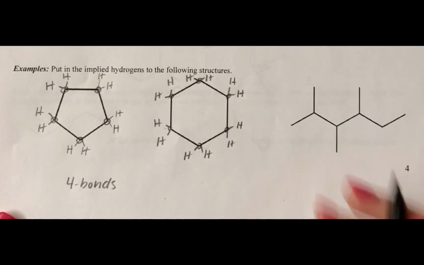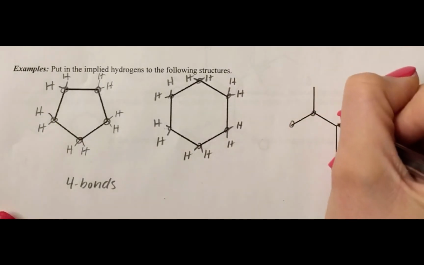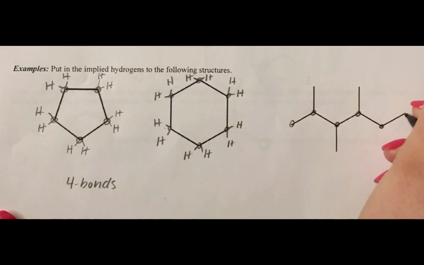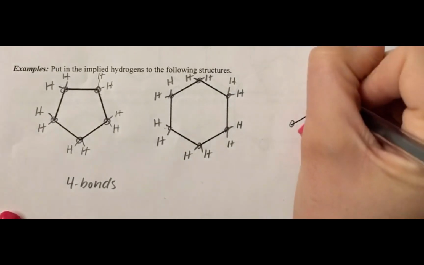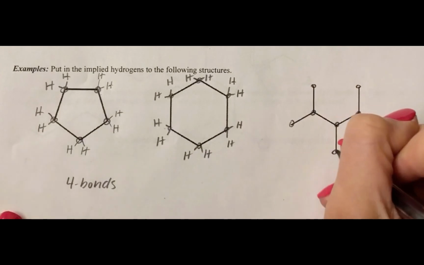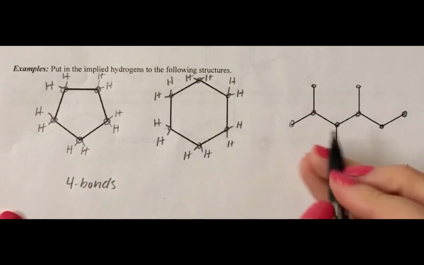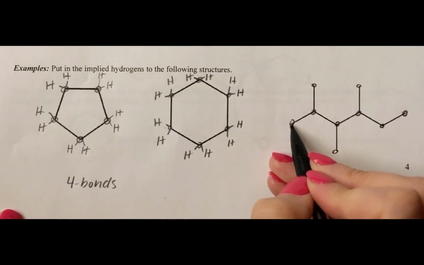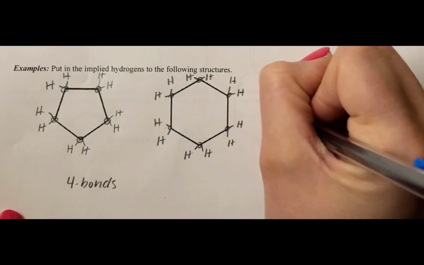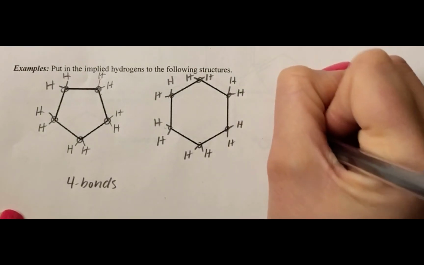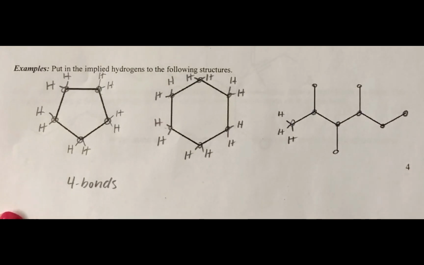Now looking at this, here's 1, 2, 3, 4, 5, 6, 7, 8, 9 carbons. This carbon on the end only has a single bond to another carbon, meaning that this is going to have 1, 2, 3 hydrogens attached to it.